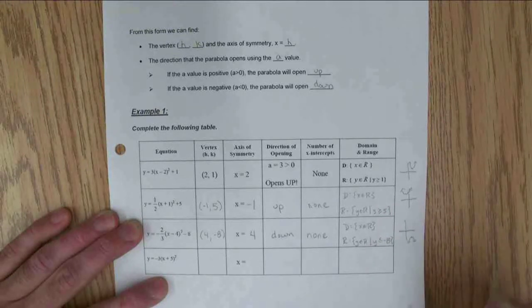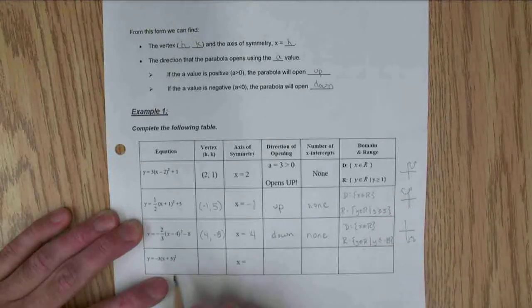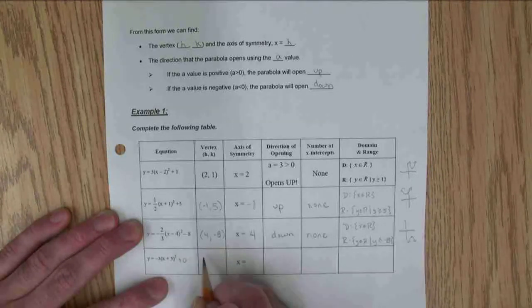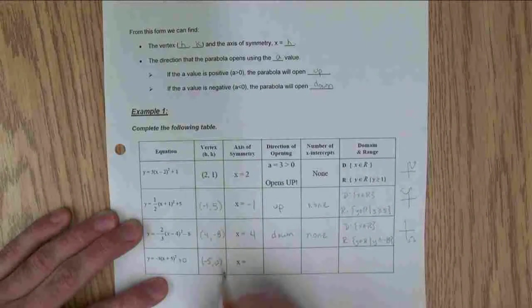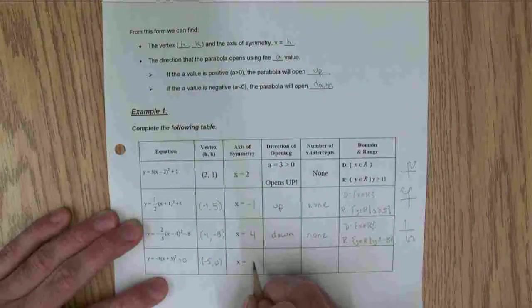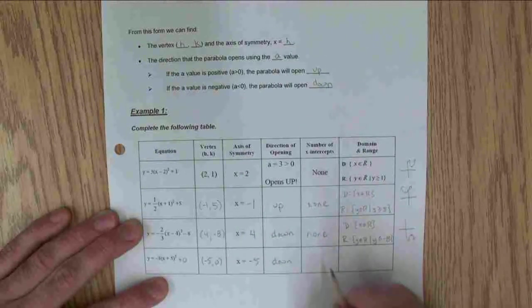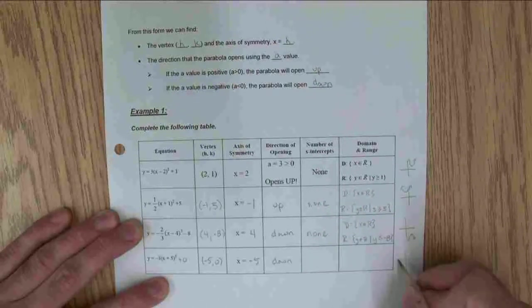The last one looks a little bit different because there's nothing written at the end here. If we want to, we could think of that as plus 0. The vertex here then would be negative 5, 0, where the axis of symmetry is x equals negative 5. It's opening down because the a value is negative 3. Let's think about what this one looks like.